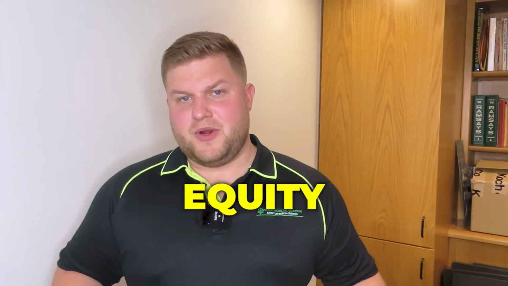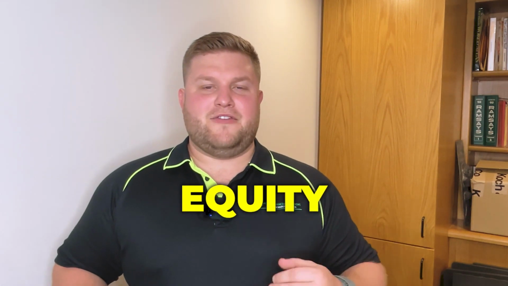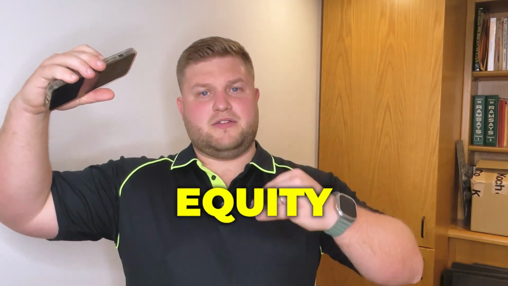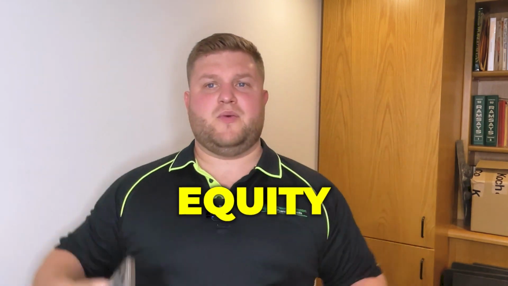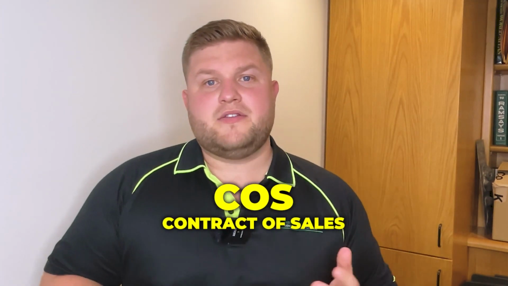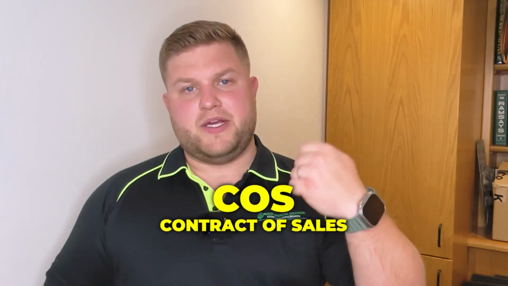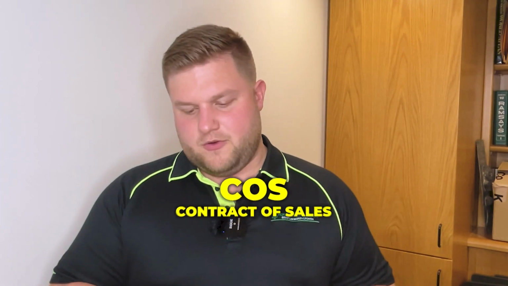So equity, what is equity? Equity is the difference between what your property is worth to what you owe and the difference in between. Next one there is COS, contract of sale. So when you're buying a property, you'll need a contract of sale from your agent or vendor. LVR, so that goes in line with our equity, as I mentioned, the loan to value ratio.